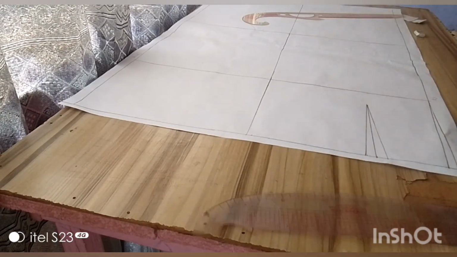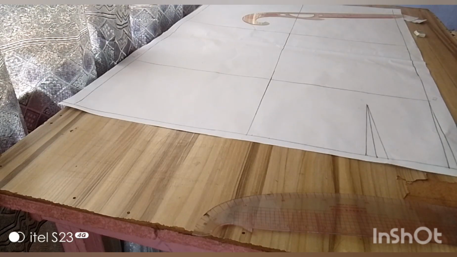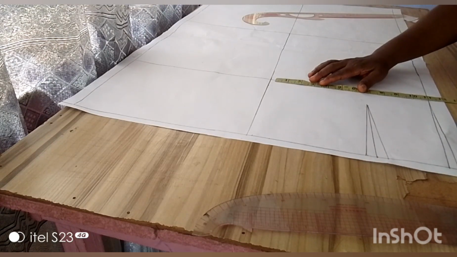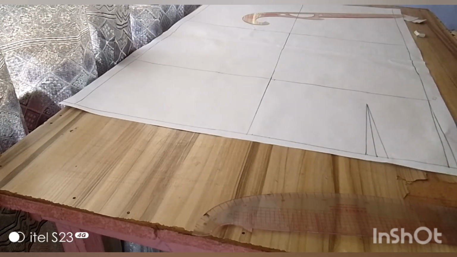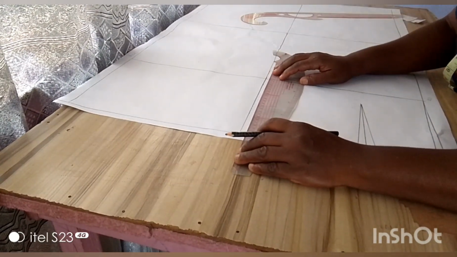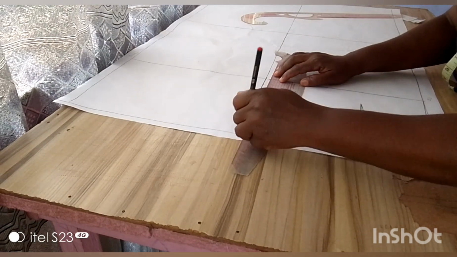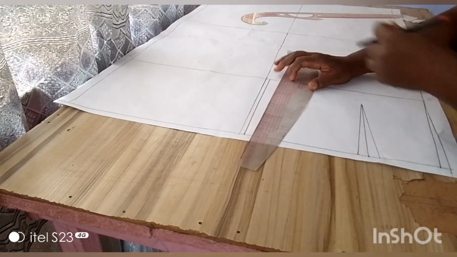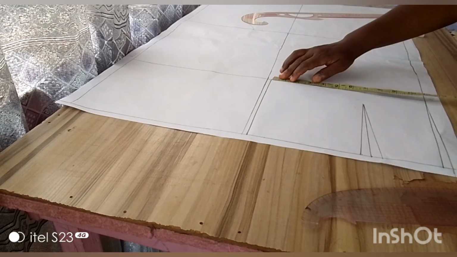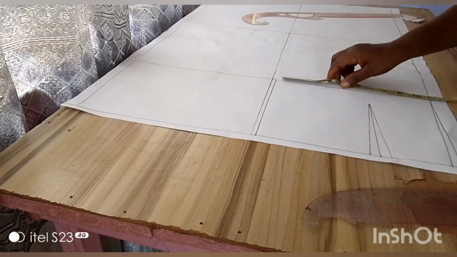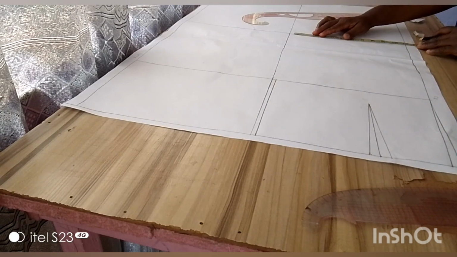Then you connect it. Before you connect, measure your hip circumference divided by 4. I have 11 inches. My hip circumference divided by 4 is 11 inches. So I'm going to connect it straight to my waistline like so. After connecting it, I'm going to measure whatever I have here, 11 inches, my hip circumference divided by 4, and place it here.